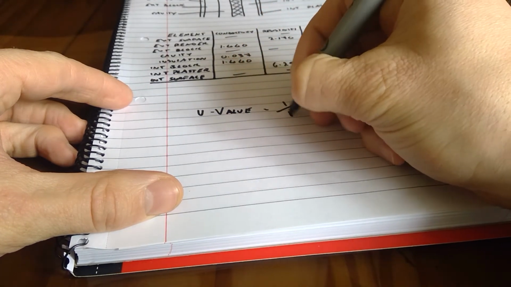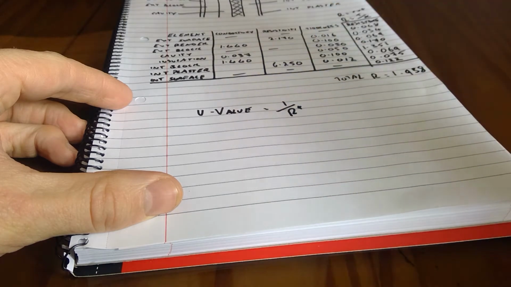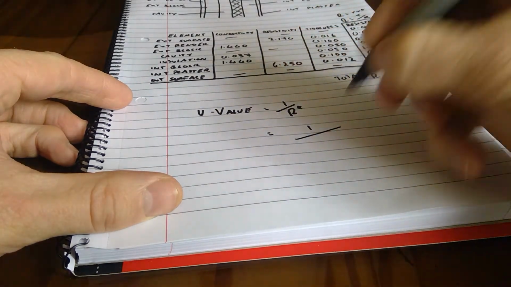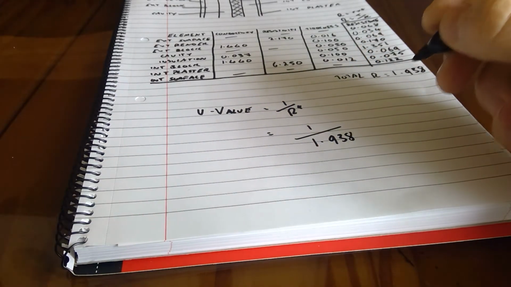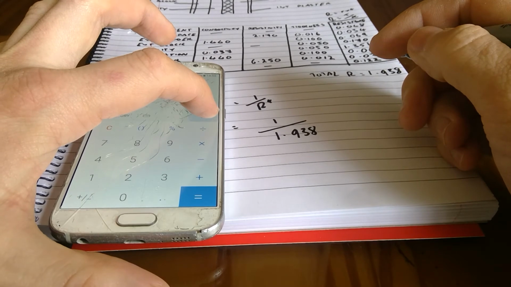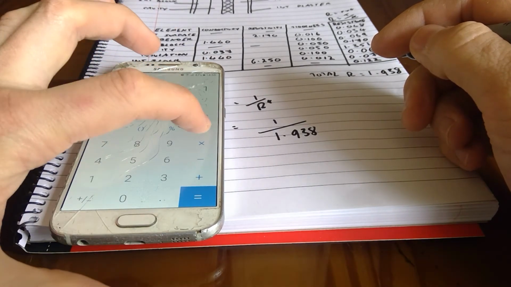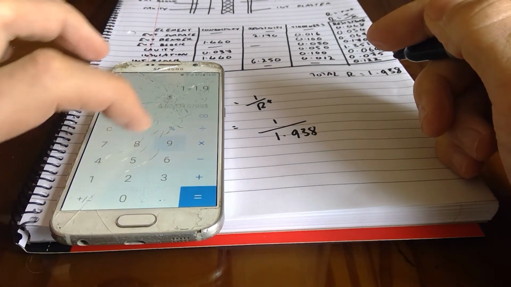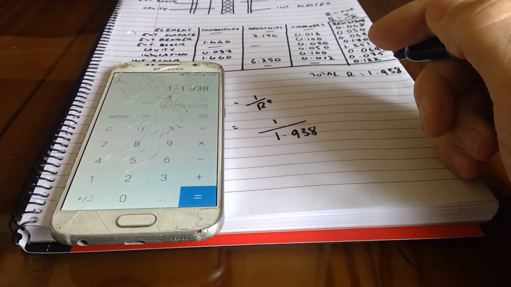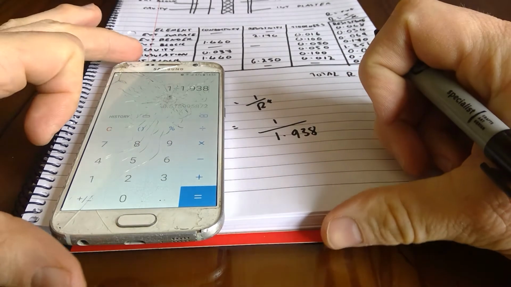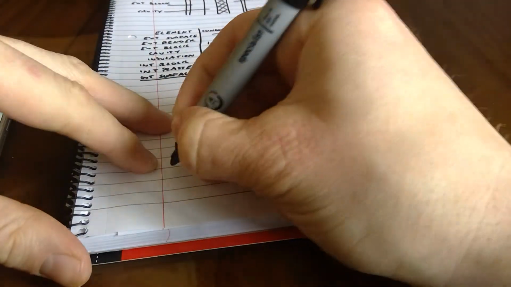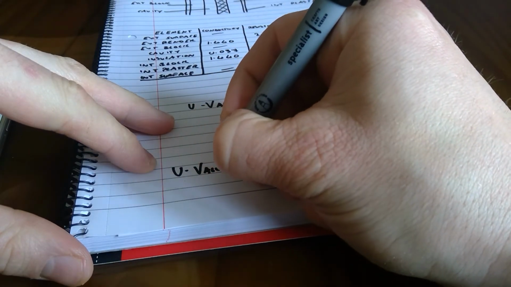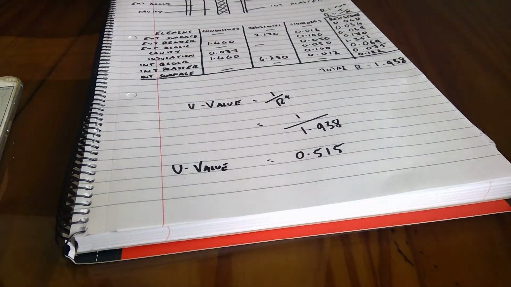Okay, now once we have our total resistance, our U value equals 1 over your total resistance, RT, so that equals 1 over 1.938. Calculator out again. So 1 divided by 1.938, and that gives us a U value of 0.515. Alright, that's part A done. We're going to move on now to part B.